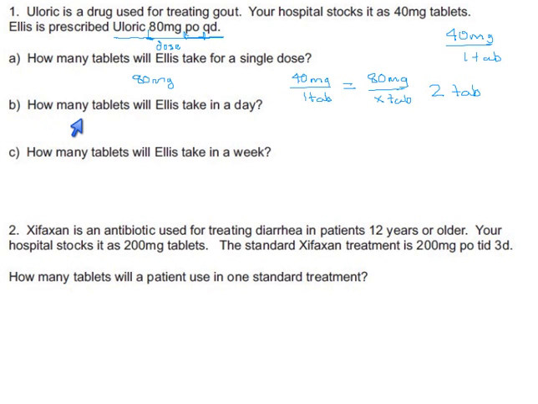Question B is, okay, if a dose is 2 tablets, then how many does he take in a whole day? Which is a tiny bit of a trick question. How many doses are there per day? Just 1. QD means just do this once a day. So in a whole day, he only takes 2 tabs.